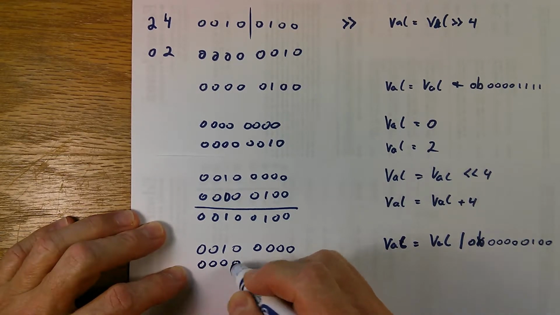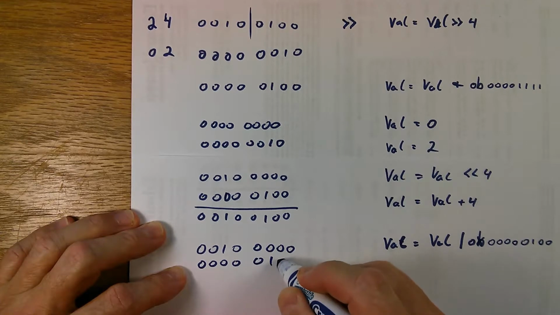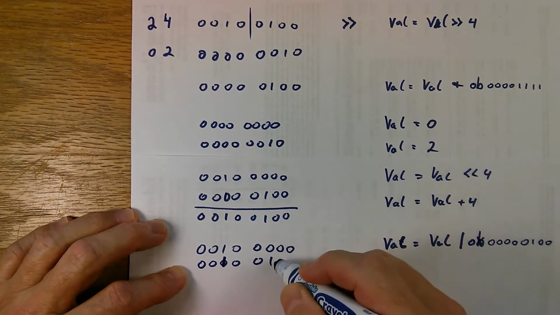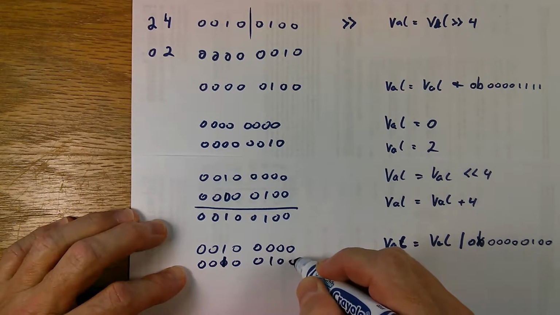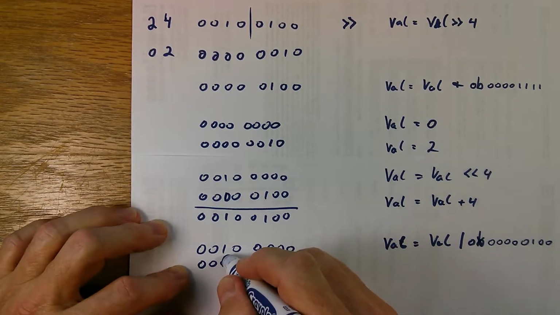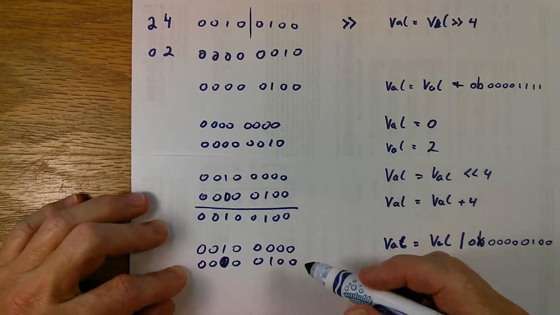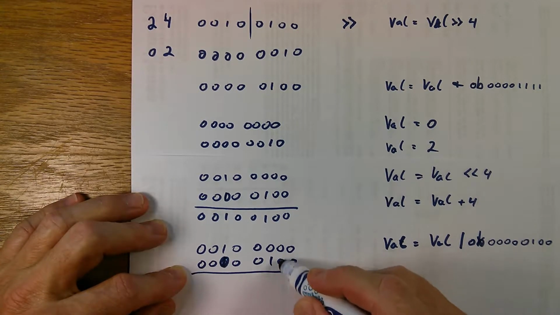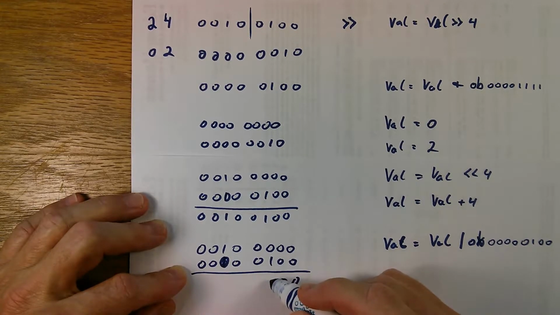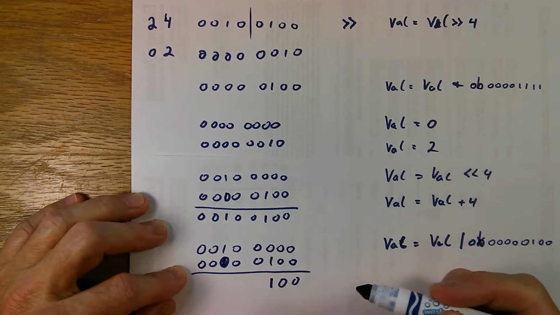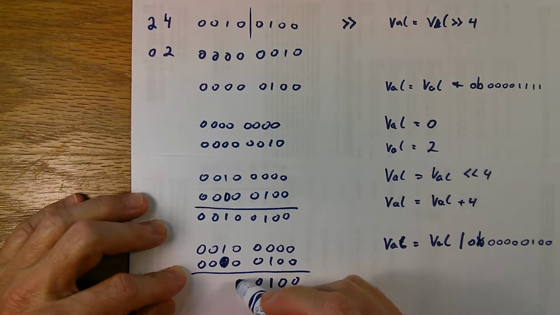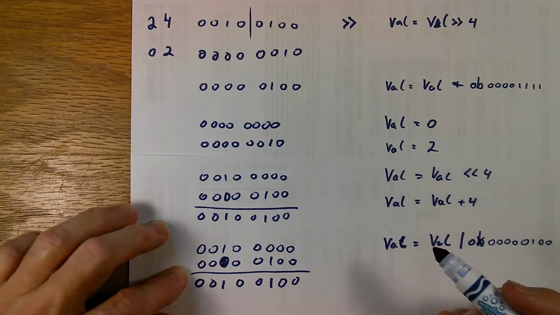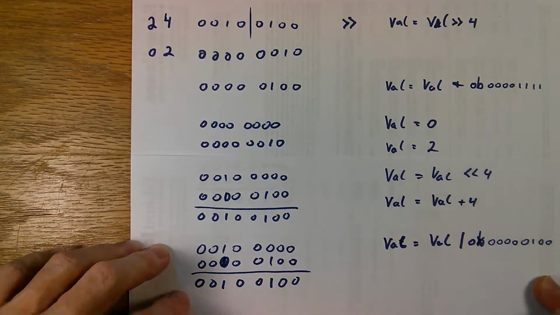Then we have the 4 here. This should be a 0, not a 1. So we do the OR operation. 0 or 0, 0, 0 or 0. 1 ORed with anything is always a 1. And these are zeros here again. 1 ORed with anything is always a 1. And there we have our 2, 4, in binary coded decimal.